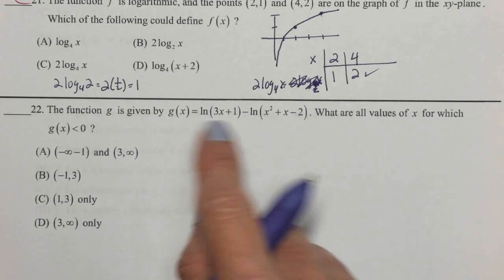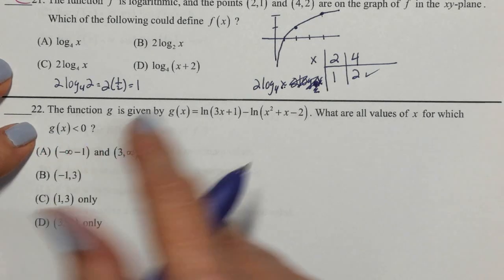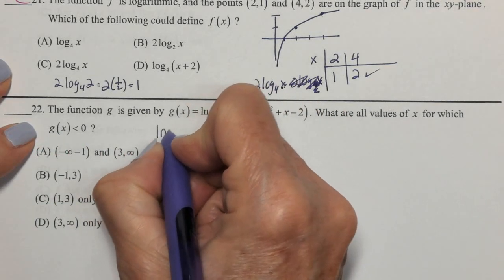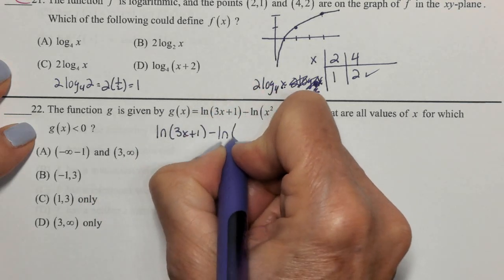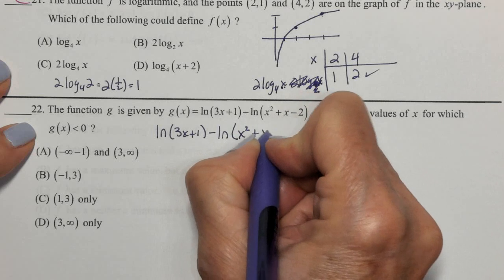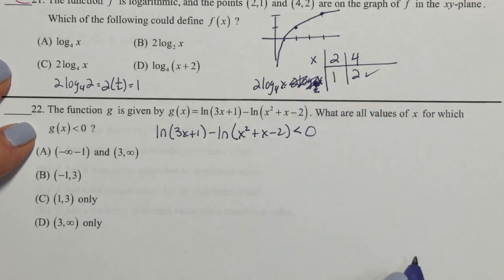We're given g of x. What are all the values of x for which g is less than 0? So I want ln of 3x plus 1 minus ln of x squared plus x minus 2. I want that to be less than 0. Okay. I could do this a couple of ways.